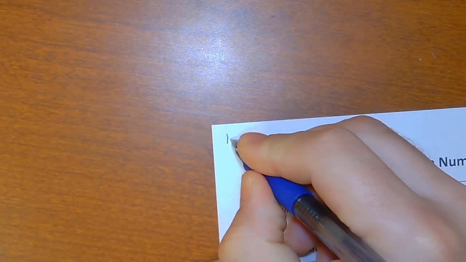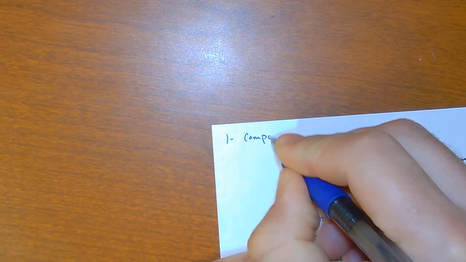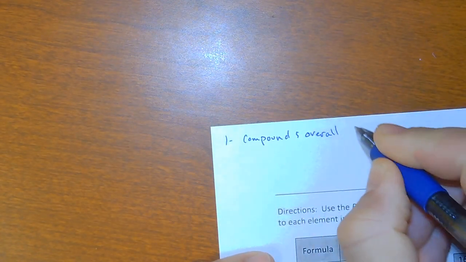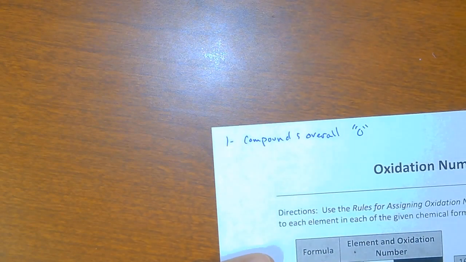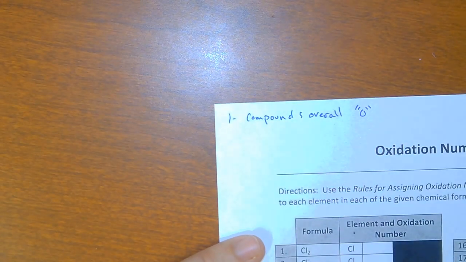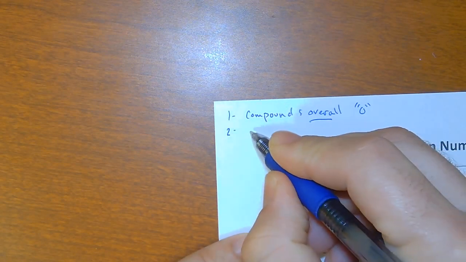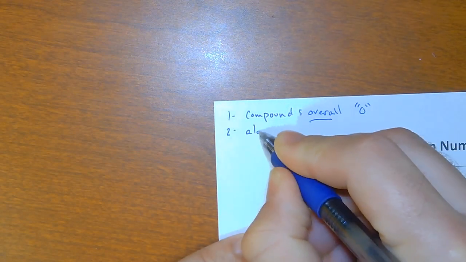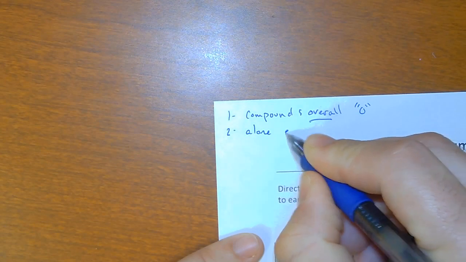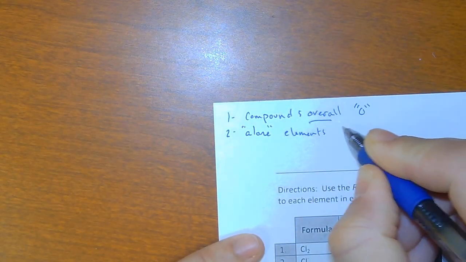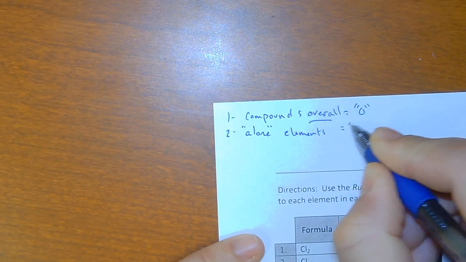The first rule is all compounds have an overall charge of 0. Okay, every compound will have an overall charge of 0. The second one is that any elements alone will have an overall charge of 0.